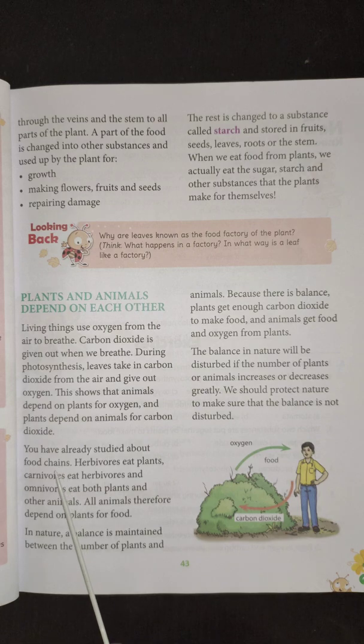You know what is food chain? It is one series where one organism eats another. Usually herbivore will eat plants. Herbivore is first eaten by carnivores, later by omnivores also. Remember, herbivore will eat plants, and herbivore is eaten by either carnivore or omnivore. Now all animals therefore depend on plants for food. If there is no plant, herbivore will die. If there is no herbivore, both carnivore and omnivore will die. So this indicates all organisms, especially animals, depend on plants for their food.